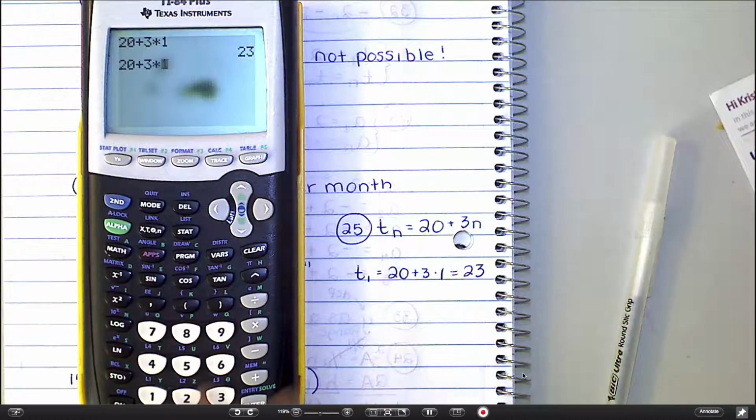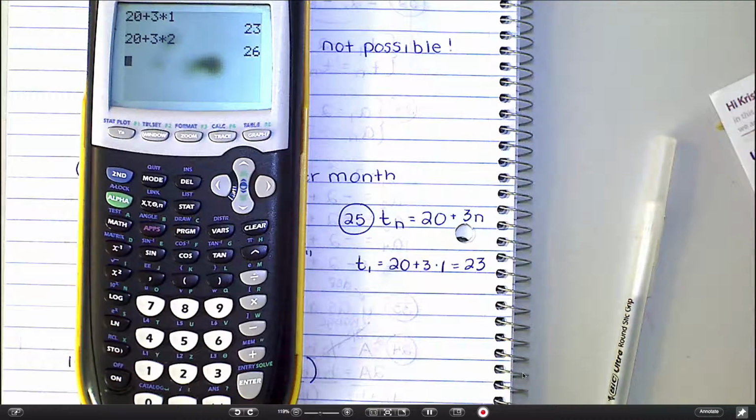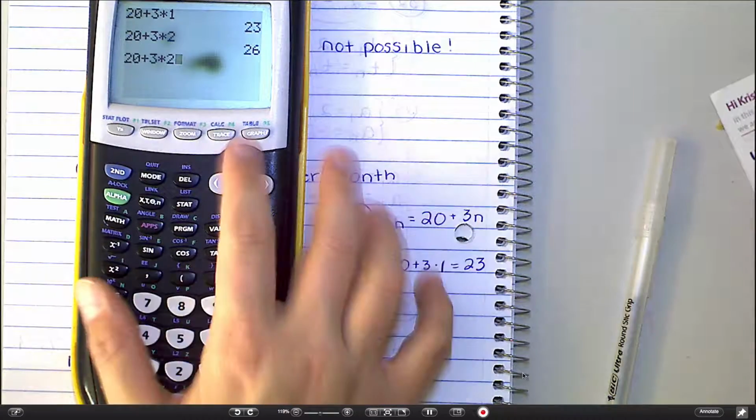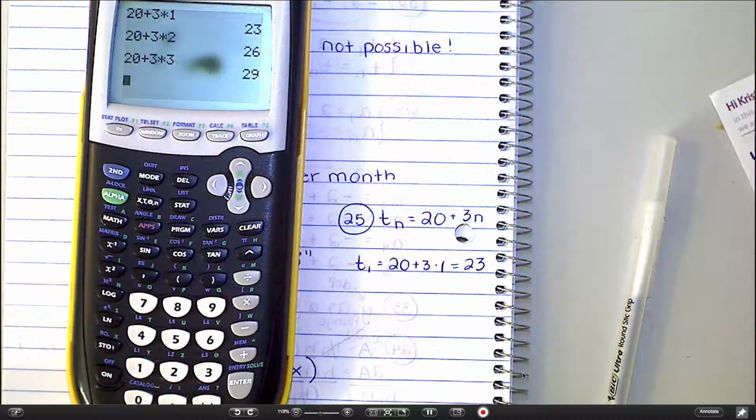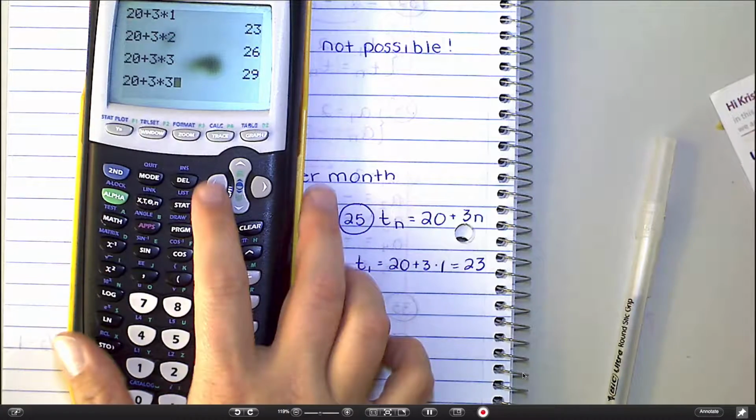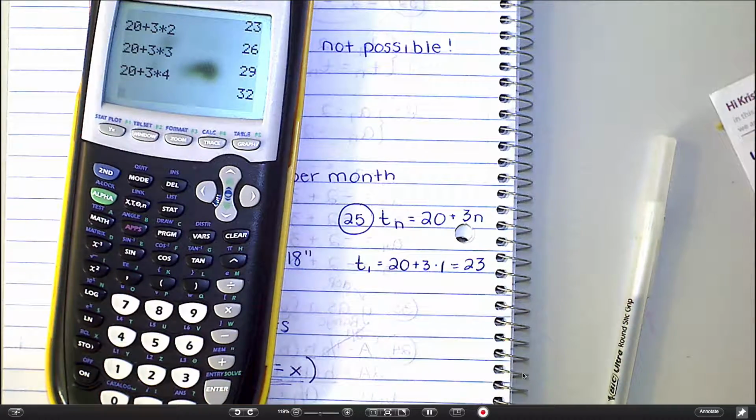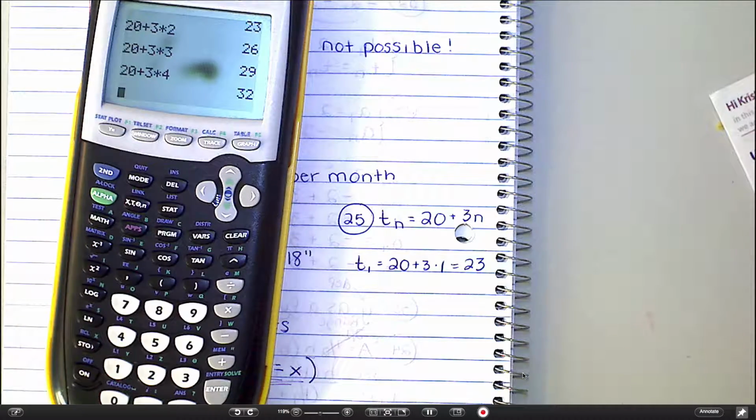So I'm just going to go back to that 1 and change it to a 2, and there's my next term. Second enter brings it up again, change it to a 3, there's my next term. Second enter, make it a 4, there's my next term. See how I'm doing that? That saves you time on your calculator so you don't have to retype it every single time if you're just changing one number. But that's how an explicit formula works. You want term 1, you plug in a 1. You want term 2, you plug in a 2. You want term 300, you plug in a 300.